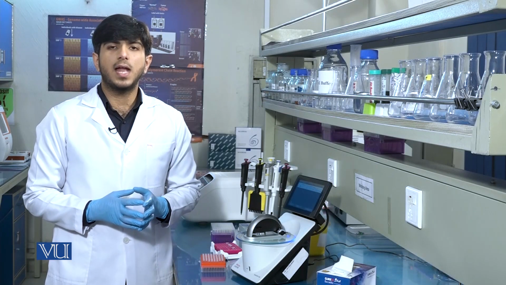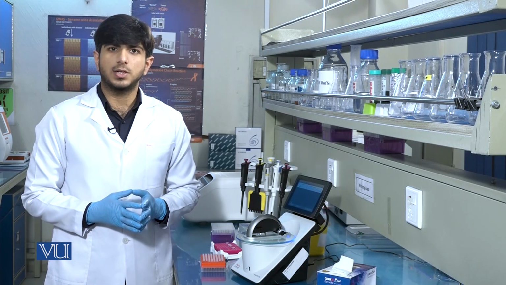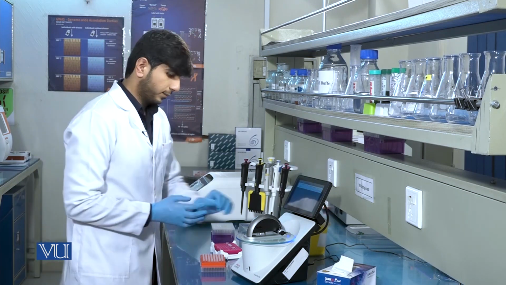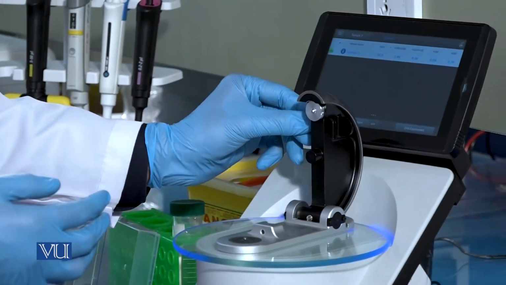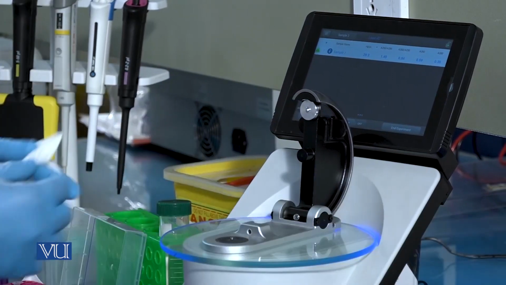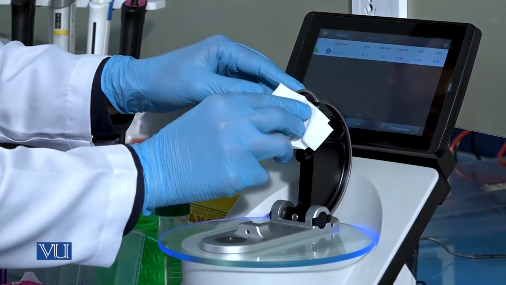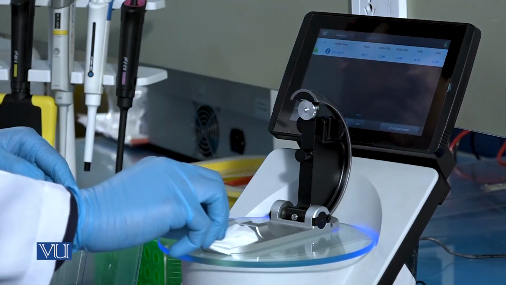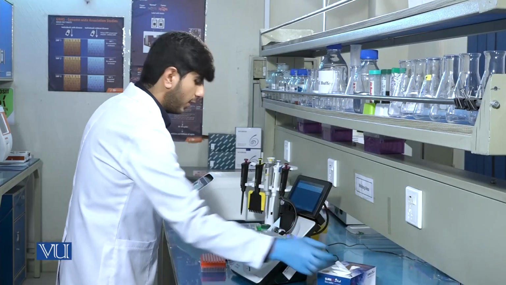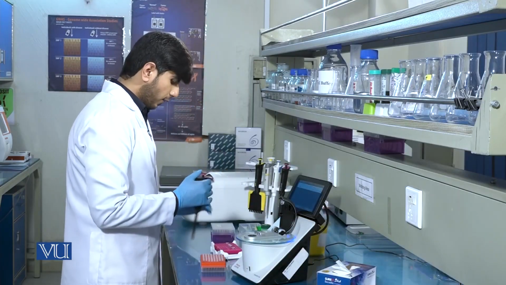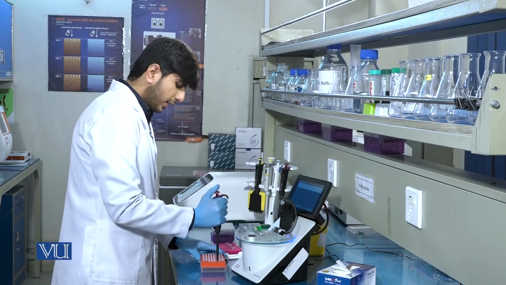Likewise, we can also run the second sample to check the DNA concentration. Again, we will clean the tips and add 1 microliter of DNA sample.